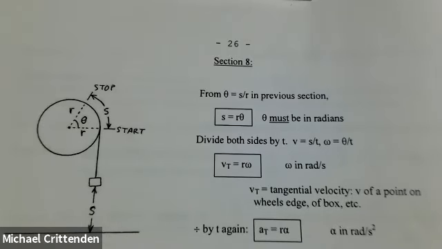Section 8 picks up where Section 7 left off. I had started talking about rotation and had gone through the definitions for angular velocity and angular acceleration and so forth. And where we start here is the relationship between those things and the corresponding translational quantities.